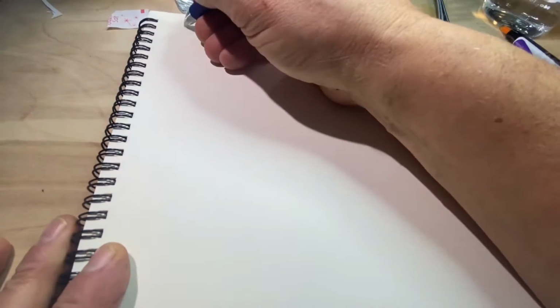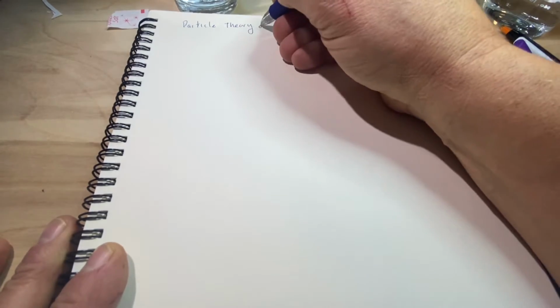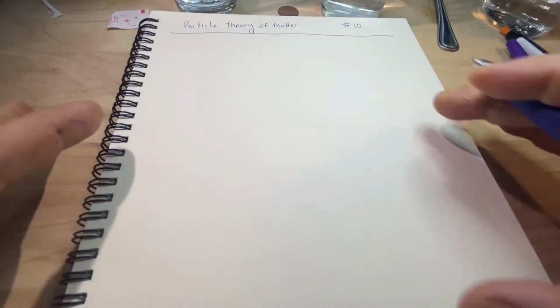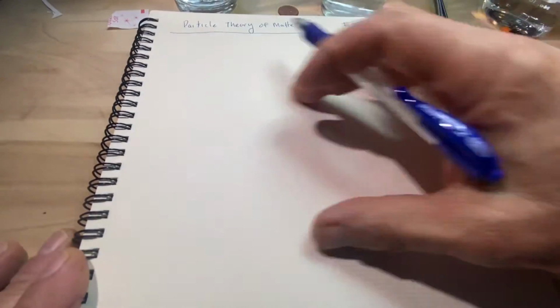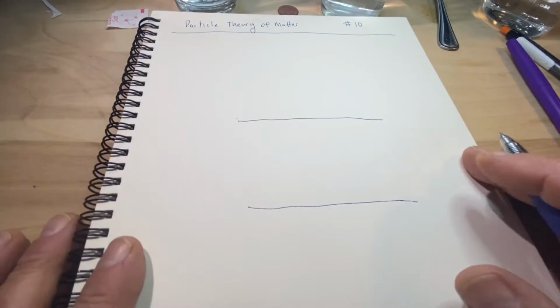All right, today we're going to talk about the particle theory of matter. So we'll start with that title at the top. Particle. We're going to try to break this into 5 spaces. So what we're going to do is create a rectangle space eventually in the middle, but we want to leave it open-ended.